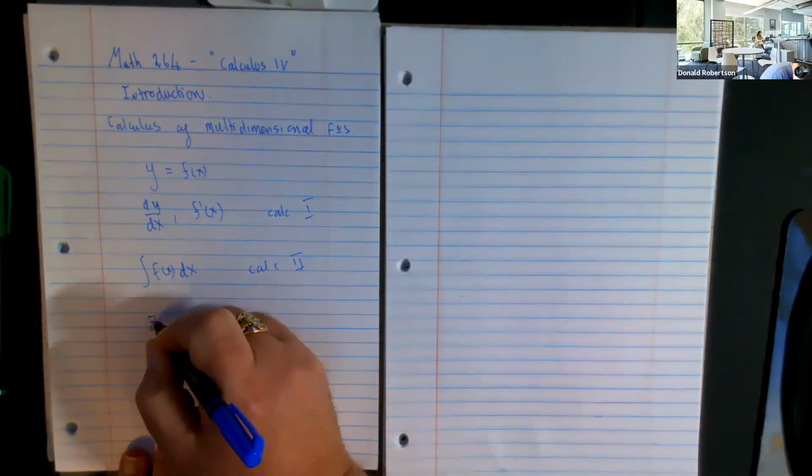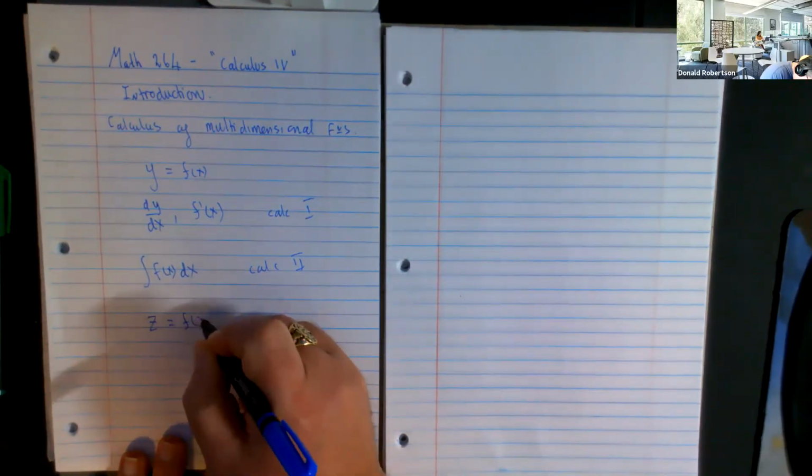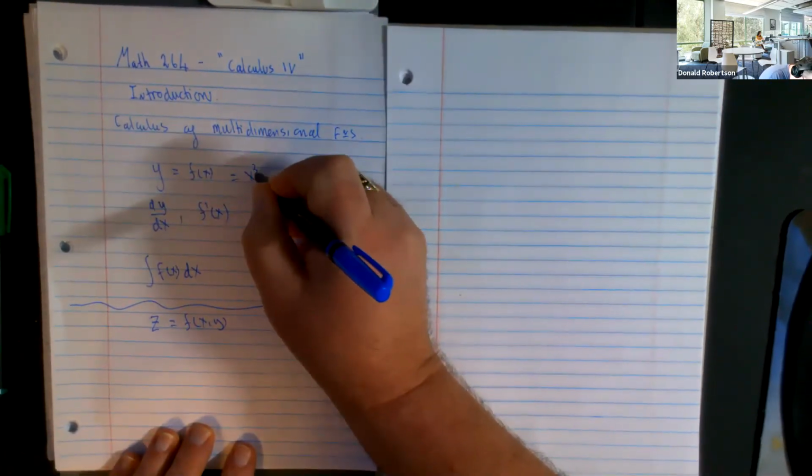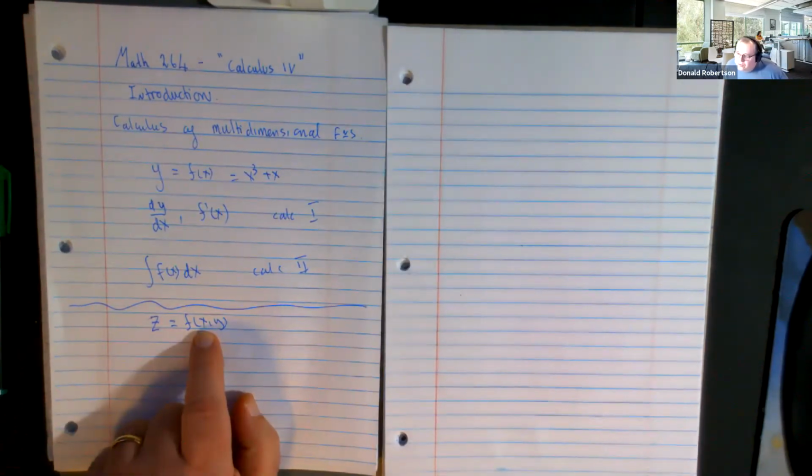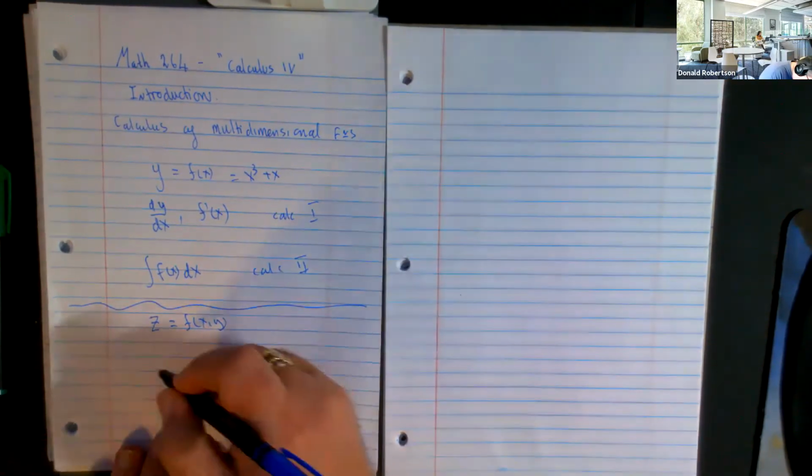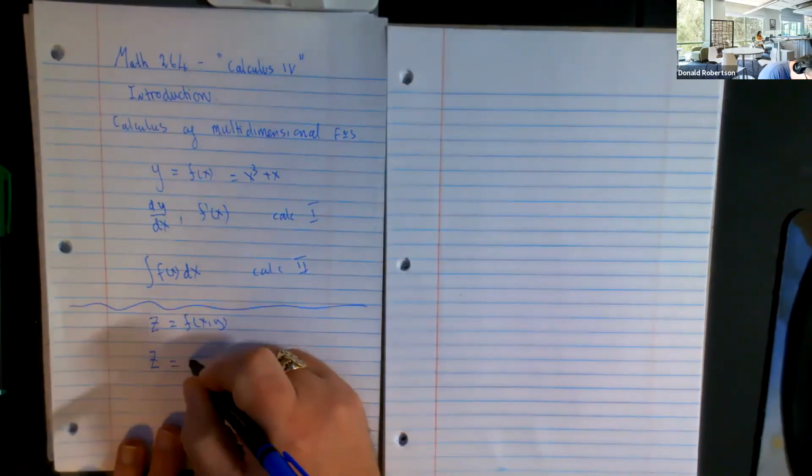The difference with Calc 4 is that we don't have a function of one variable, like x cubed plus x. We have a function of two or more variables. And z could be, for instance, x squared plus y squared.